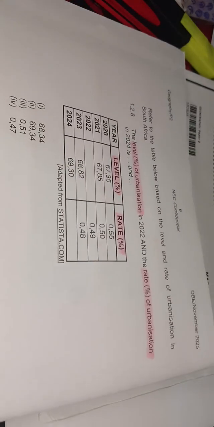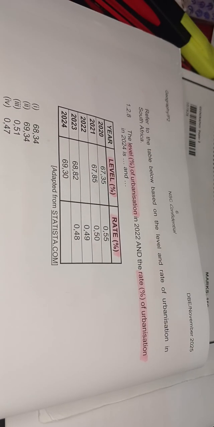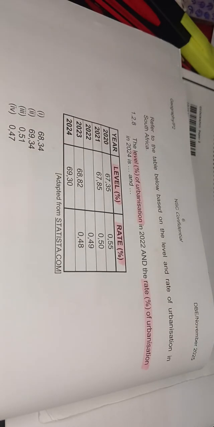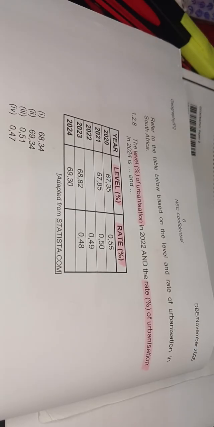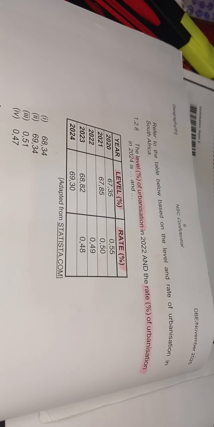It's saying the level of urbanization in 2022 and the rate of urbanization in 2024. Let me try to differentiate the two. What does the level of urbanization mean, and what does the rate of urbanization mean?